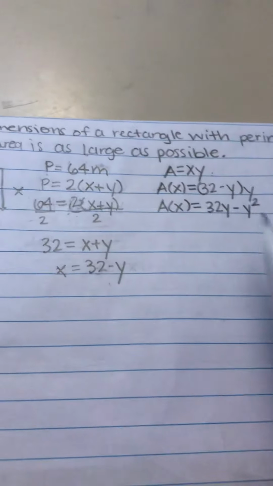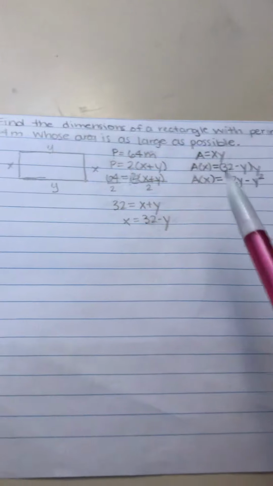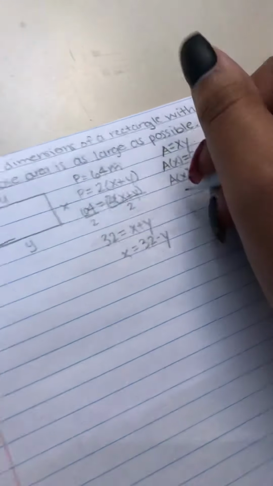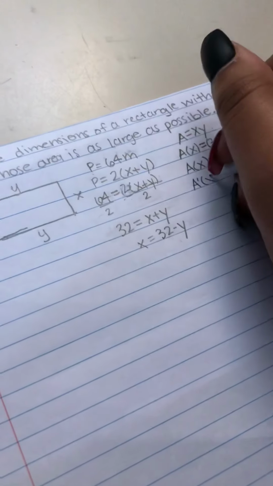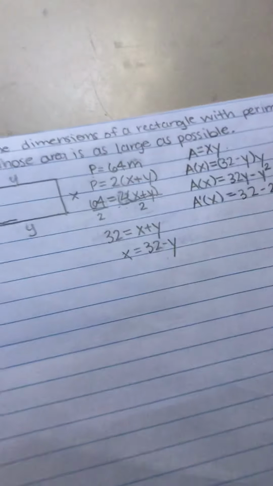So now you have a function for A of x, which is the area. And because you want the area as large as possible, we need to take the derivative of this area. So we do A prime is equal to 32 minus 2y. And that's the derivative of A of x.